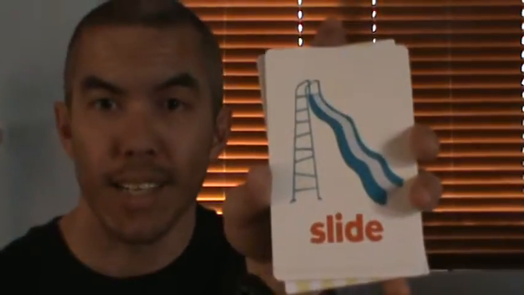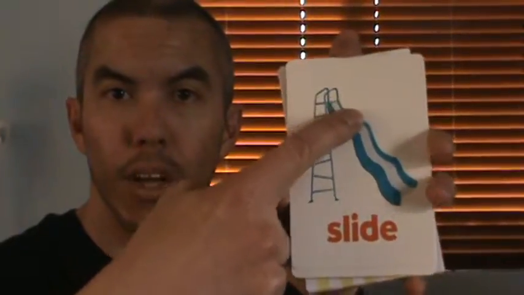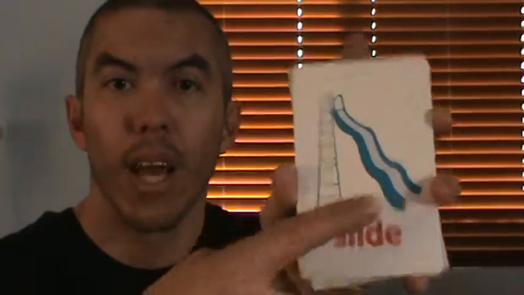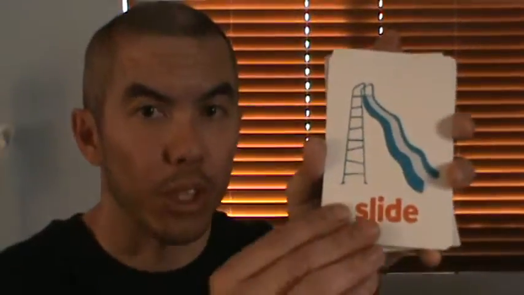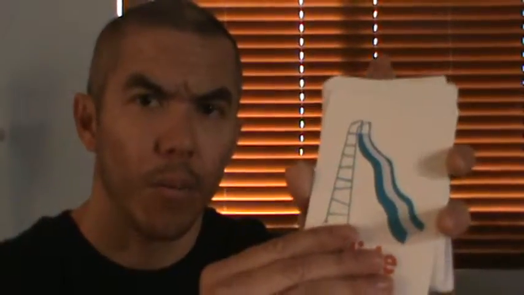We move on to S, which is slide. This is a ladder here. You climb up that ladder and then you come down the slide right here. And they're lots of fun. Like you see them on playgrounds and stuff like that. And trust me, you can have a lot of fun on these, okay? I think you've already been on a slide once with Grandma anyway. So you had a pretty good time.